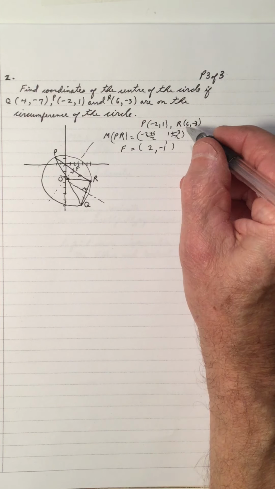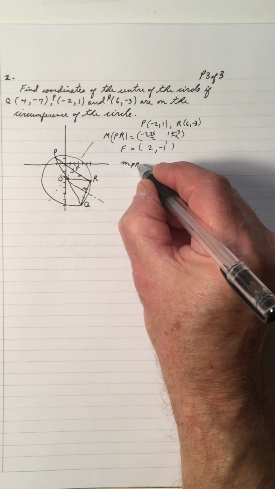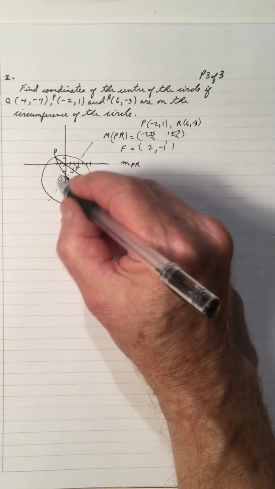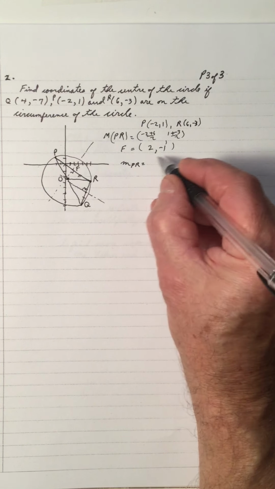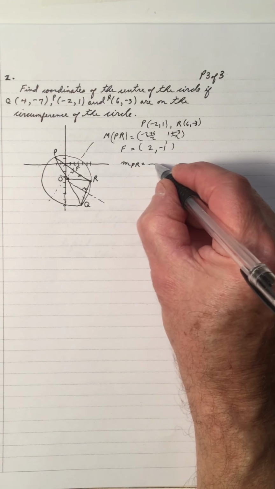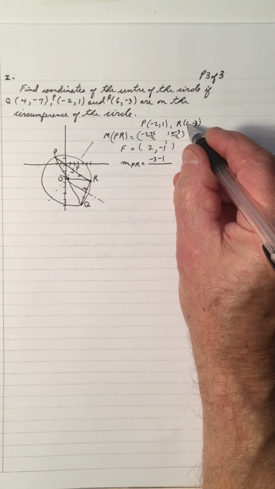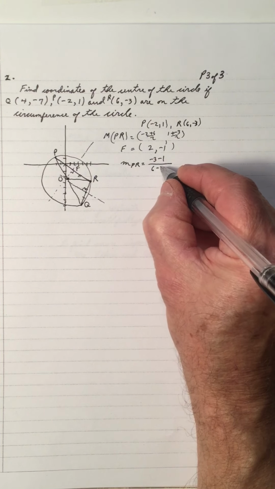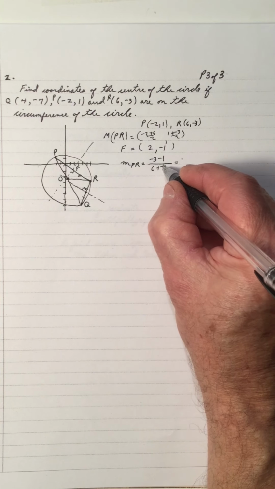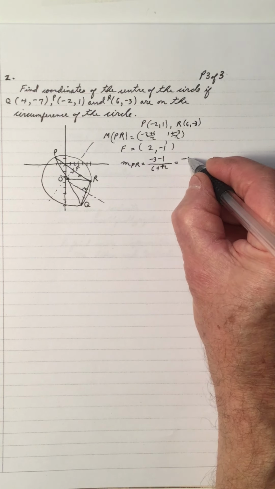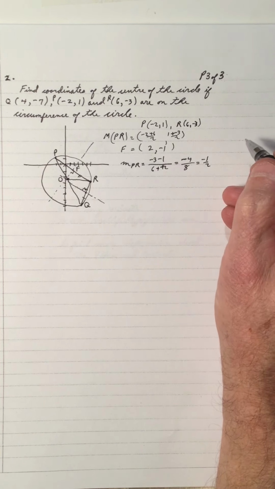Now we'll get the slope of PR, because the slope of the perpendicular bisector is the negative reciprocal of the slope of PR. The slope is y2 minus y1 over x2 minus x1, with P and R here. That gives a double negative there, so it's a -4 over 8, which is negative 1/2.